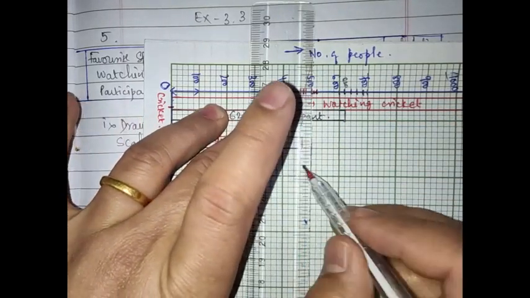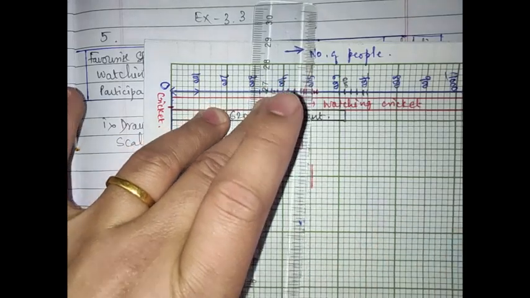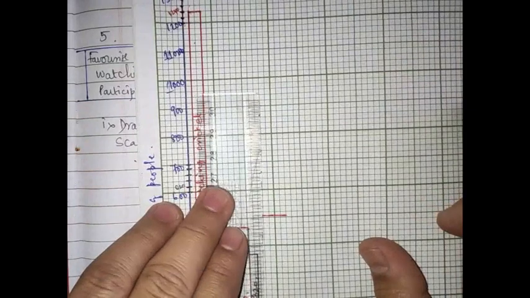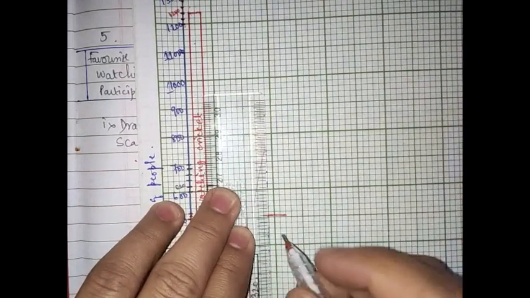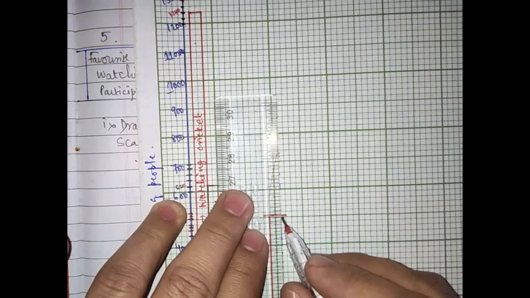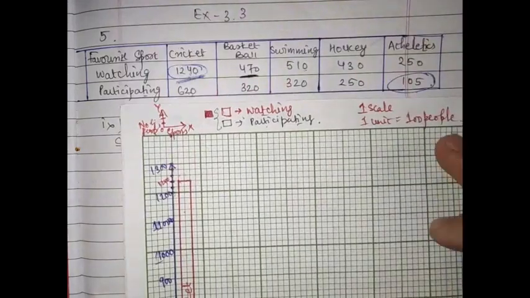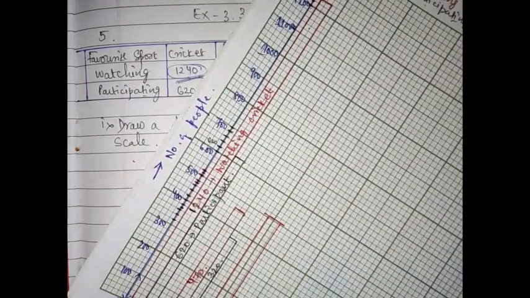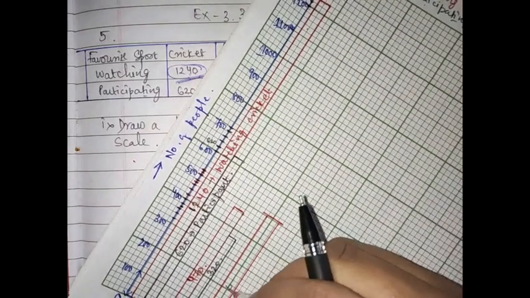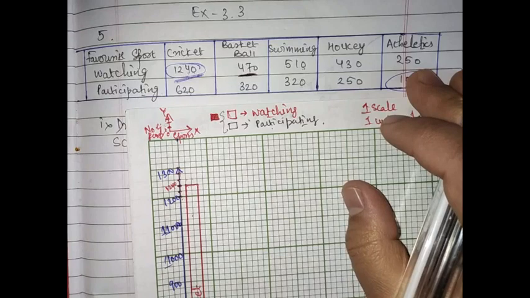Leaving a small gap, you can start from here. This is too big, so one gap I'm leaving here. So this is the number of people who are watching swimming. Okay, this is 510. I hope you people are understanding how to make this. You have to be very careful, you have to be very clear.